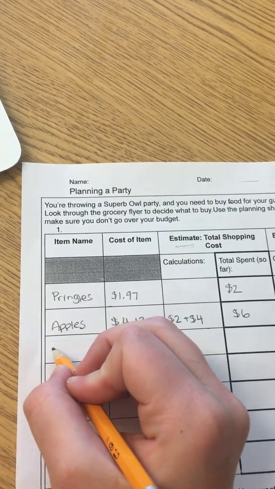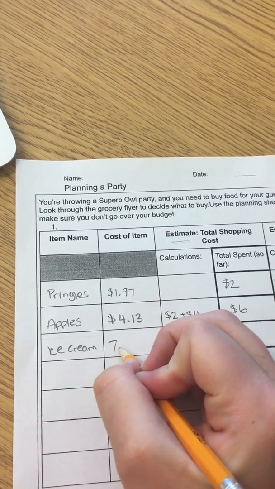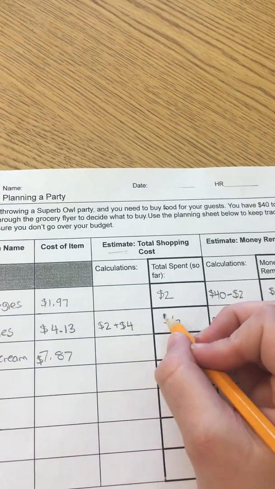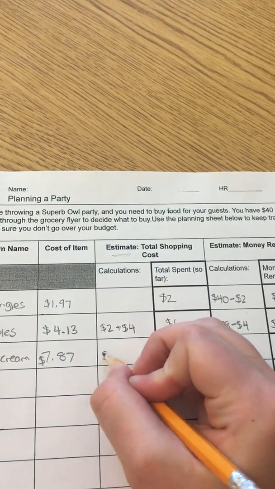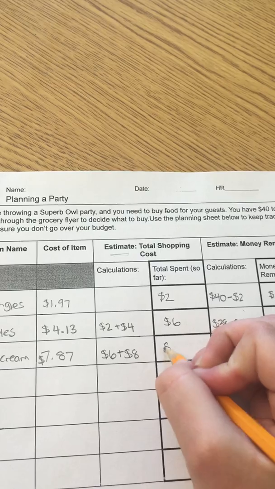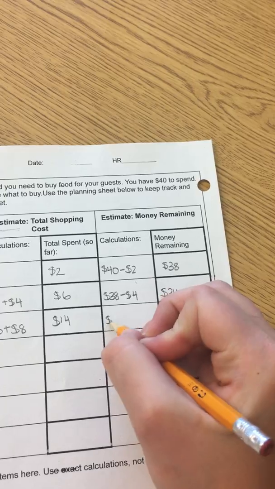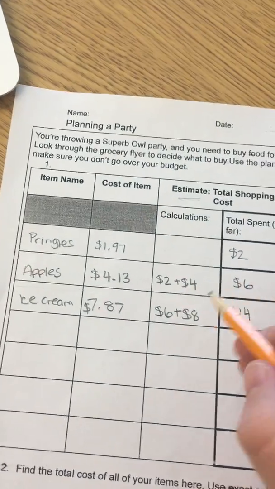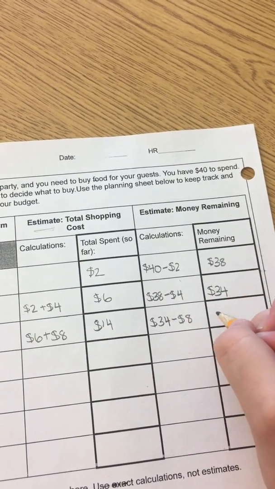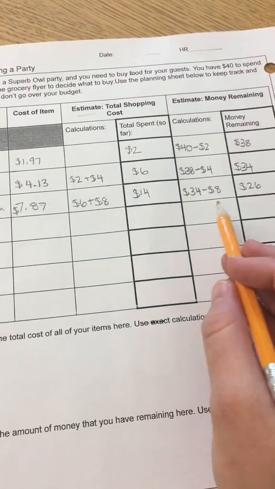Then maybe one more item, just for one last example. I'm going to buy ice cream. Ice cream costs $7.87. So before I had spent $6, and now I'm spending close to $8 more. So I've spent $14 so far. And I had previously $34, but now I'm spending another $8 on ice cream. And that leaves me with $26. And if you need to do some scratch work down here to show 34 minus 8, you can.